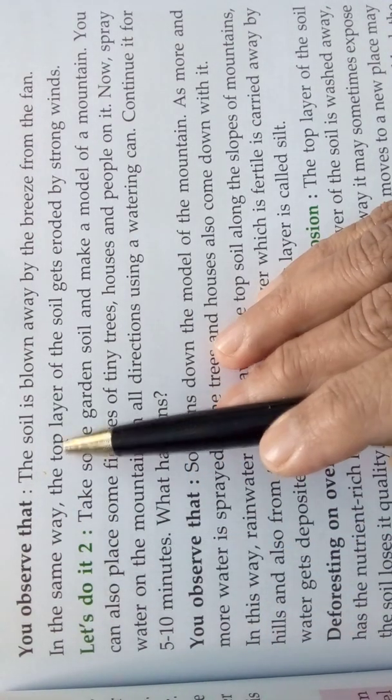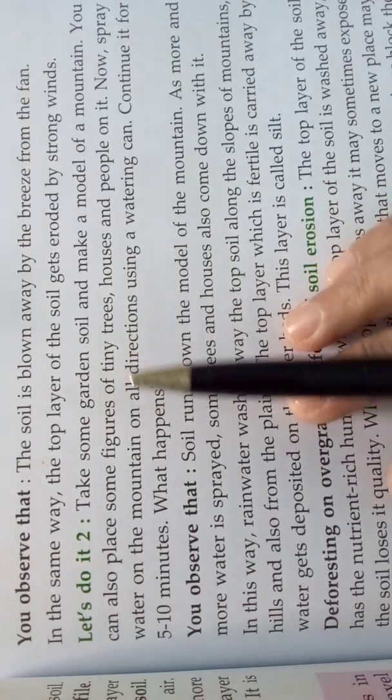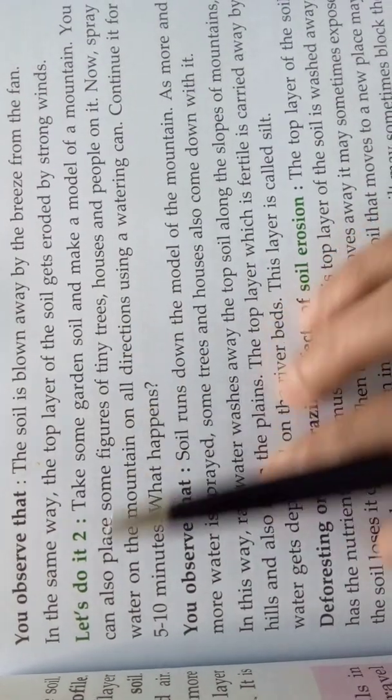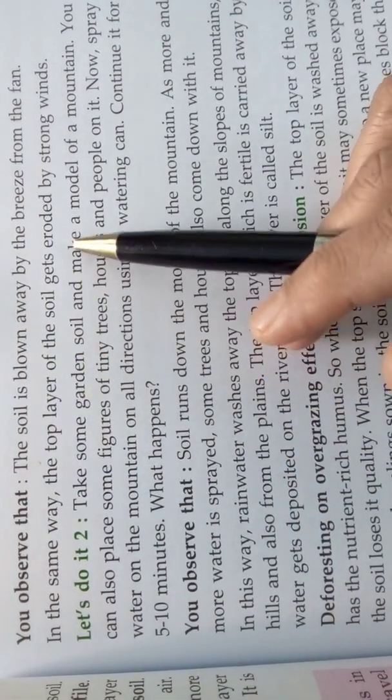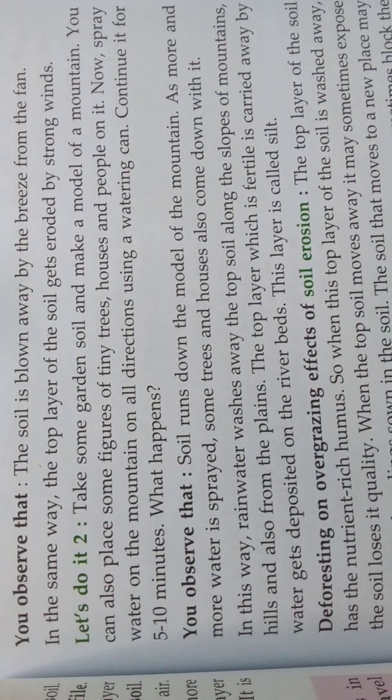See, you observe that the soil is blown away by the breeze from the fan. This way soil erosion also occurs. In the same way, the top layer of the soil gets eroded by the strong winds.